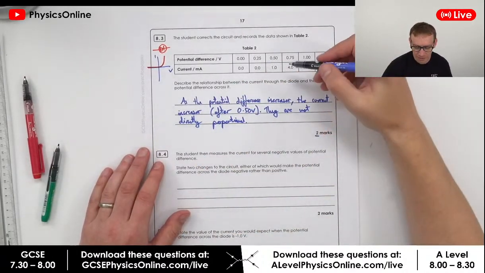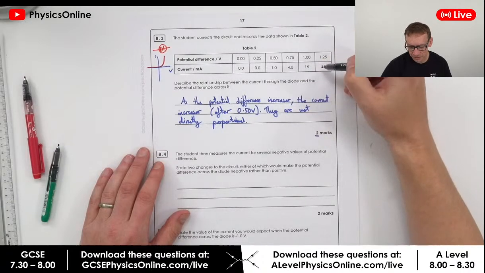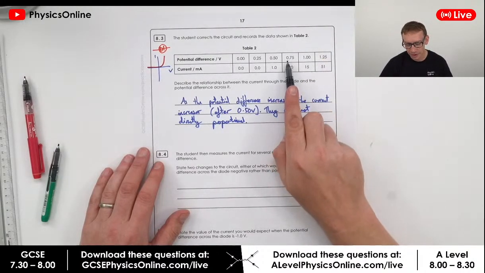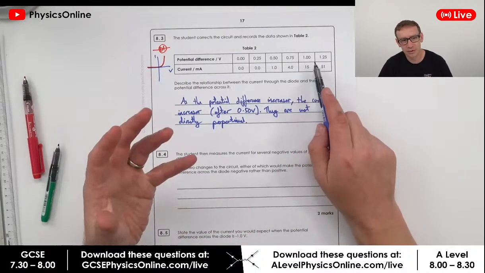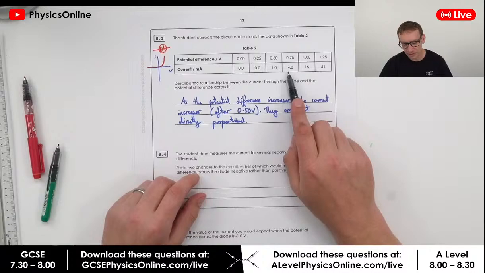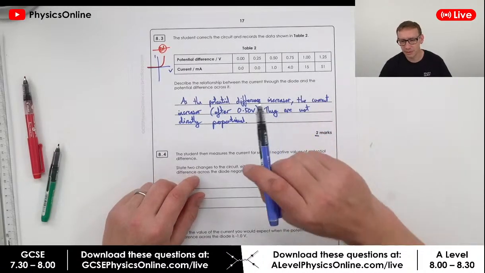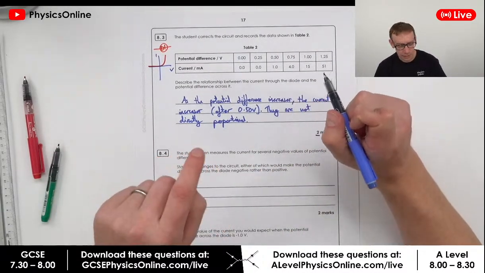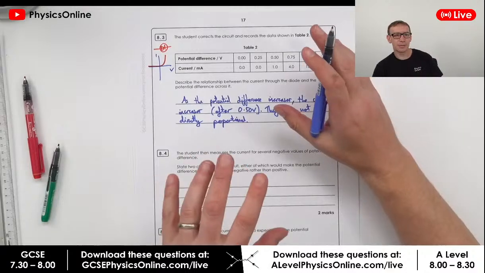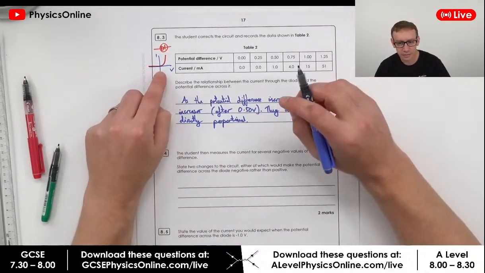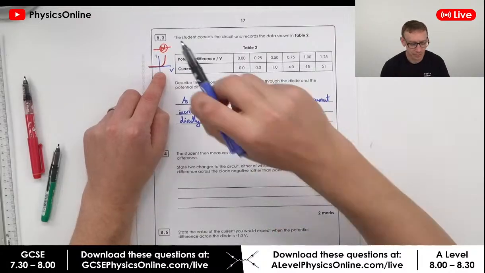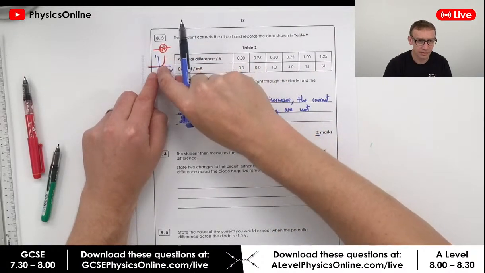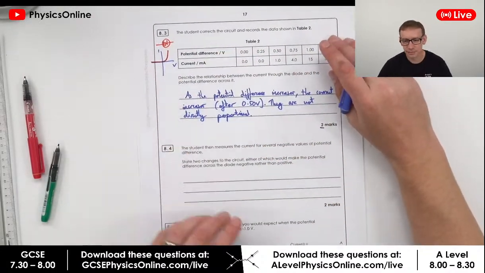You can see that we go up by a very small value of potential difference, from 0.75 to 1 to 1.25, so up by 0.25 each time, but yet this goes up massively from 4 to 15 to 51. They would only be directly proportional if they went through the origin and the line was a straight line, but instead we've got a line that steeply curves up.